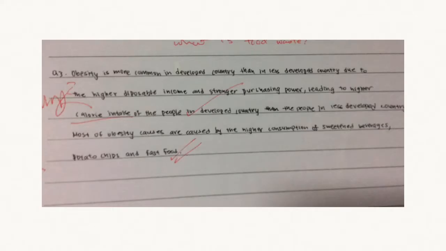It is also useful at the end, if you can, to talk about beyond what the candidate said about potato chips and fast food, which are high fat and easily available in DCs. Also to talk about LDCs as they progress upon the development scale. What happens with money, increased disposable income, and why is it that they spend it more on food?